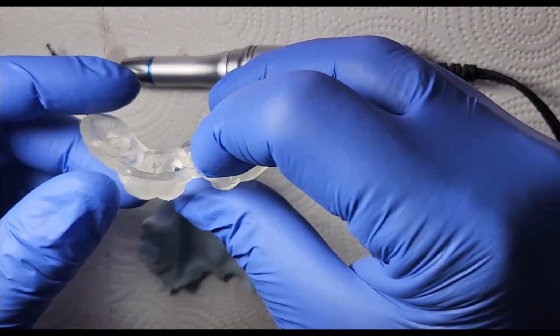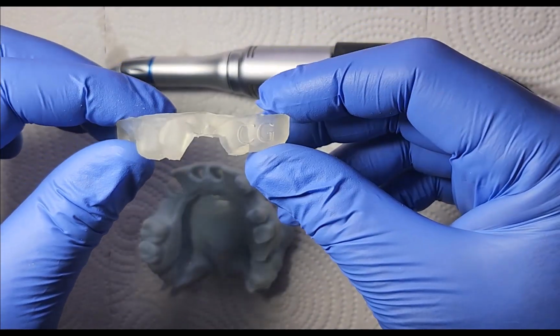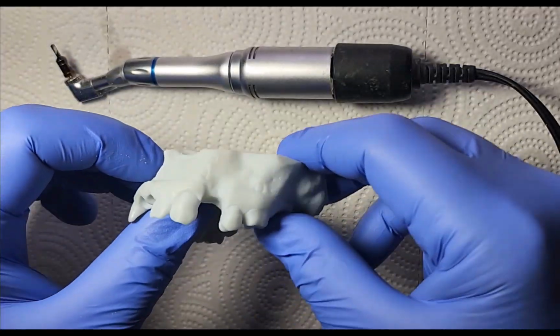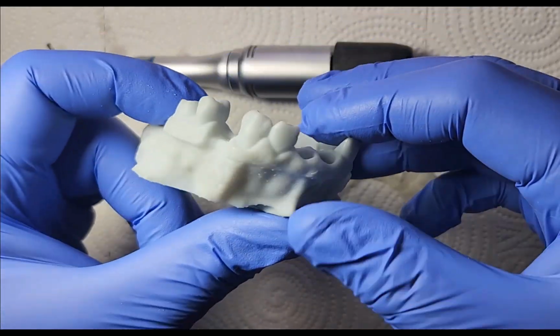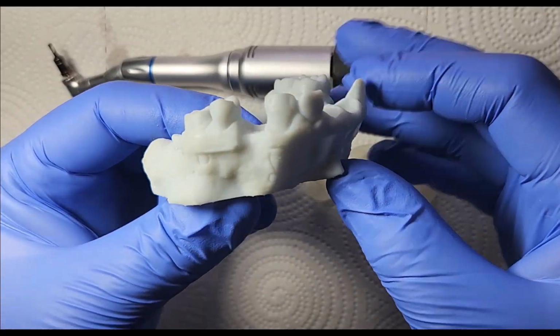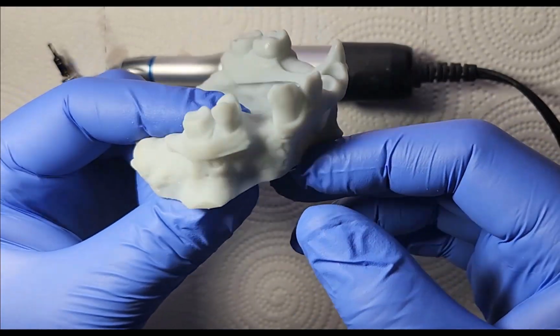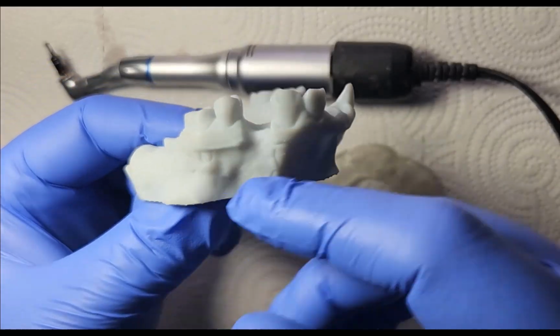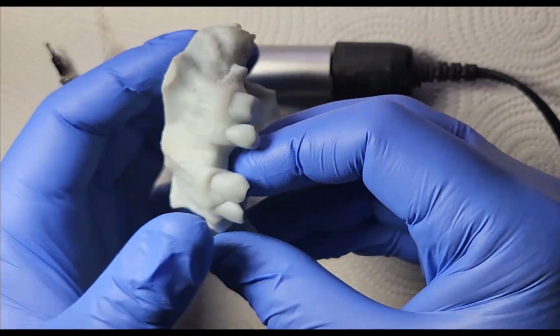Okay, so we've got our guide printed, and we're going to go ahead and just do a mock surgery on this case. And so here's the model. Now it's not going to be exactly like real life because obviously I've just arbitrarily kind of removed the gingiva here, and so this just represents bone. So in a real case you would lay a flap, obviously.